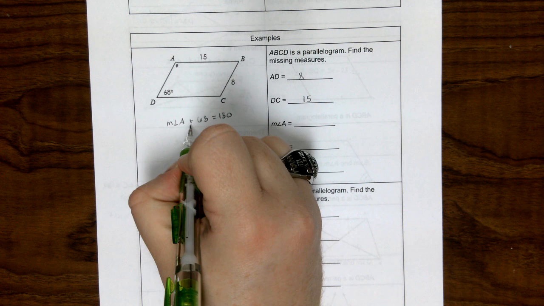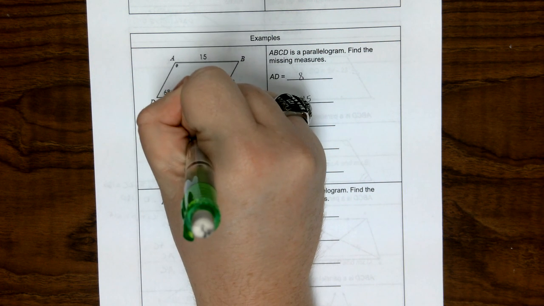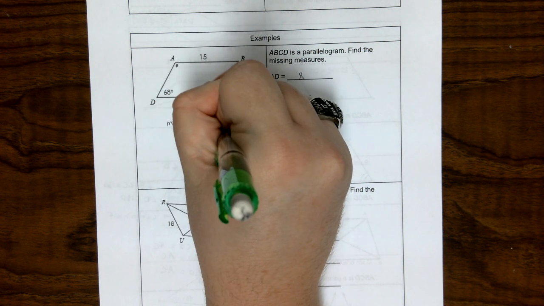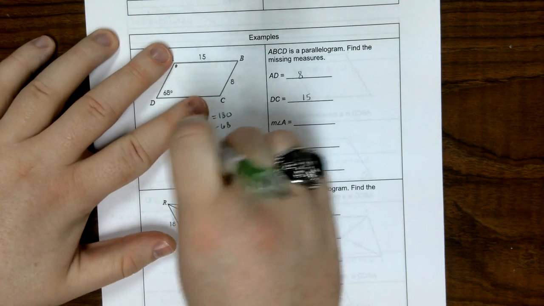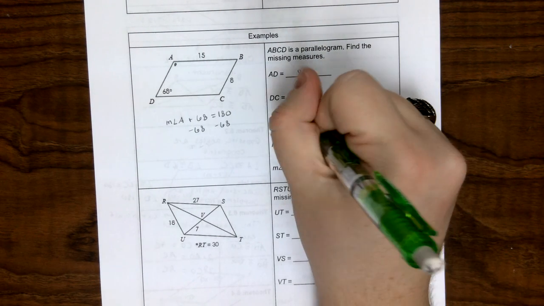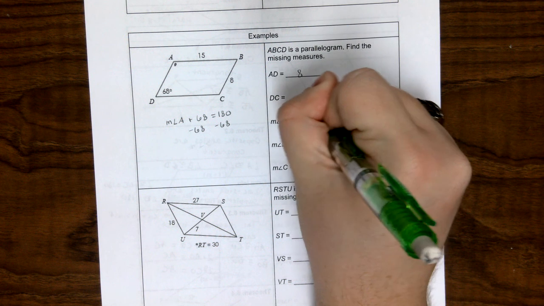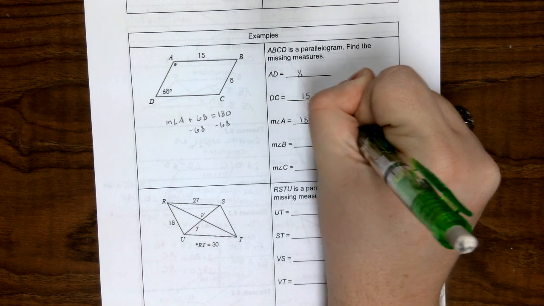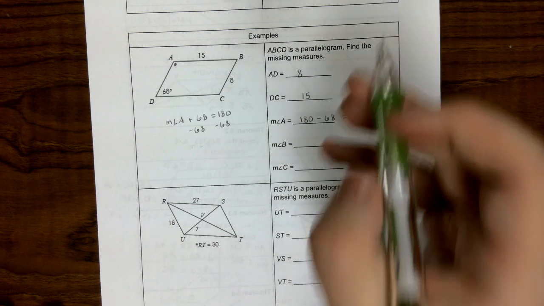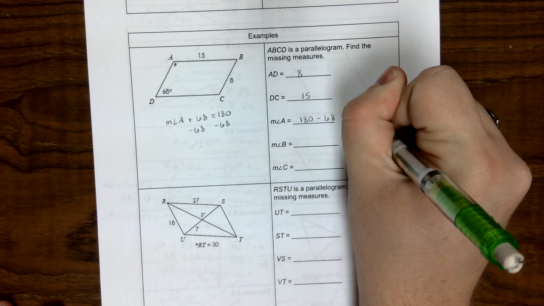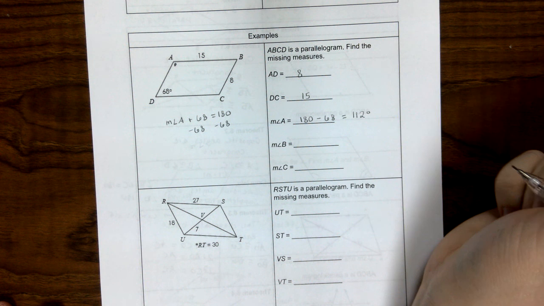Well, to find the measure of angle A, we could just subtract the 68. So to get this, we're going to do 180, subtract 68, and that should give us what we need. If you do that, you should end up at 112 degrees.